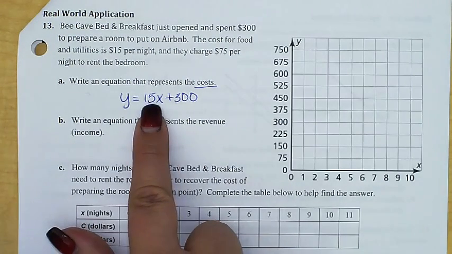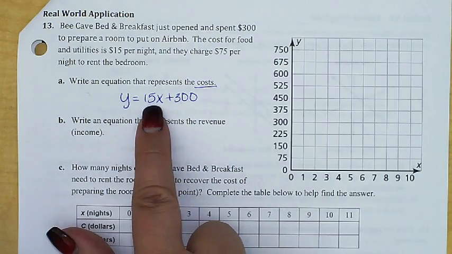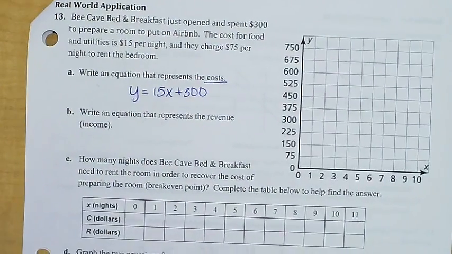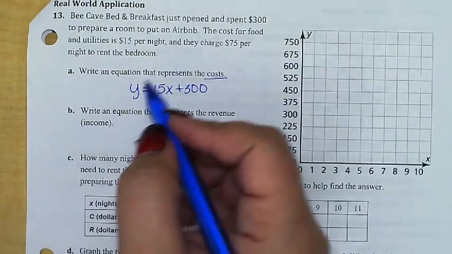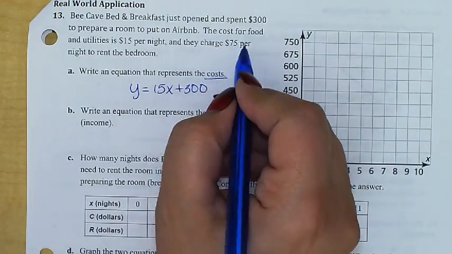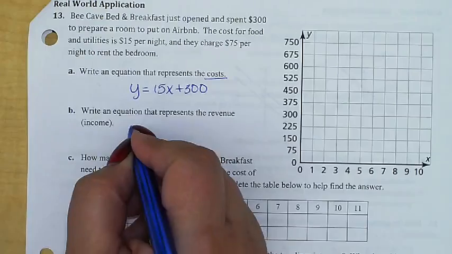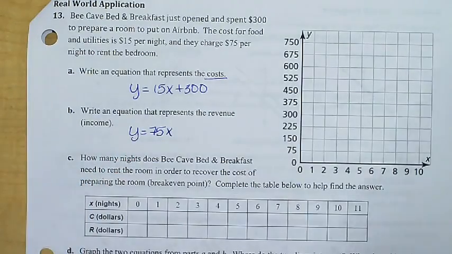This is how much they invested into the room. $300 flat out at the beginning, and then $15 in utilities and such, water, light, internet, for every night that they rent it. Okay, now let's write an equation for revenue, or how much money they make. Well, how much money do they make when they rent it? Sounds like they make $75 per night. Okay, and there's no other fee or anything like that. Basically, every time that they rent the room, it's $75 a night.